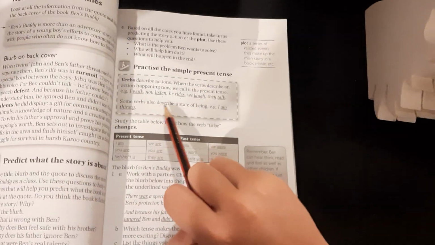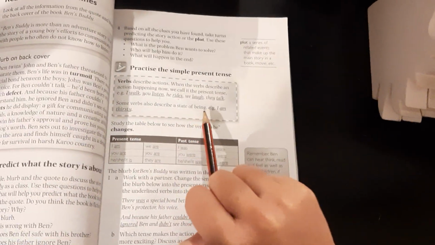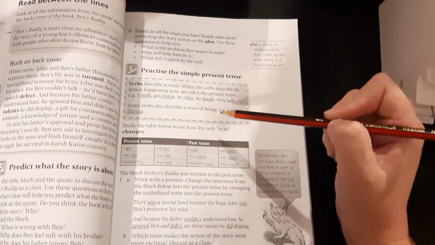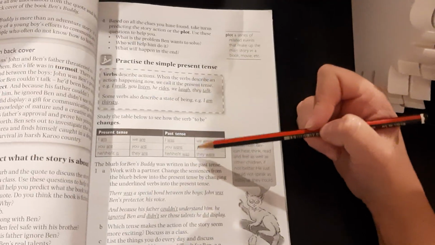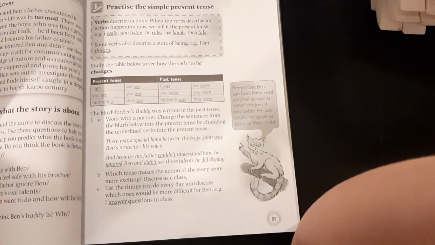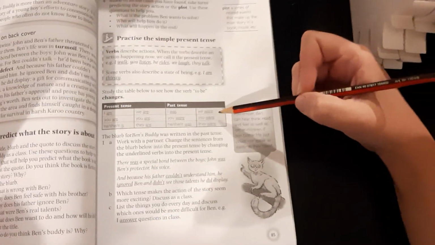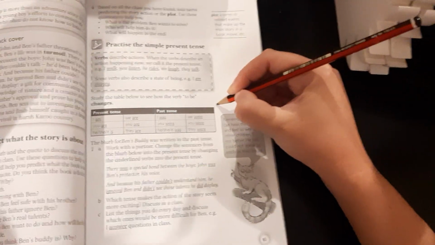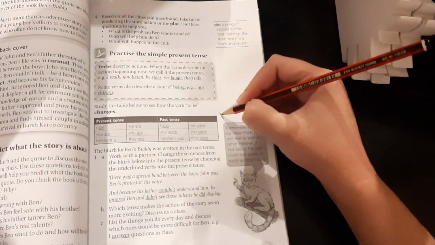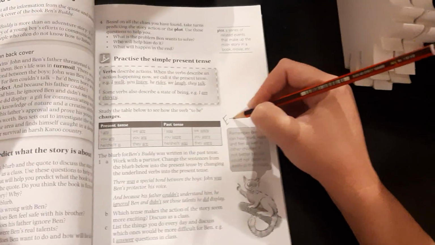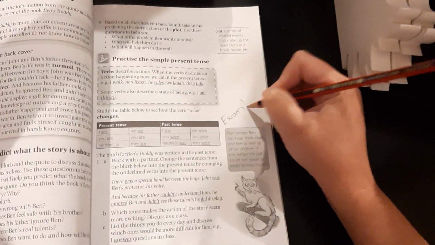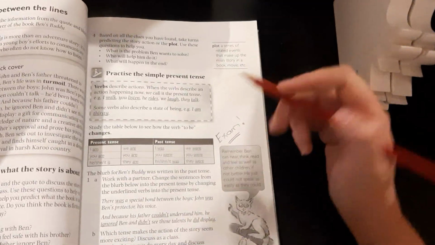Some verbs also describe a state of being. Example, I am thirsty. Let's look at this block here at the bottom. This table you have to study. It's something that you need to study. So make a note here. Let's say exam. Okay, it's very important.